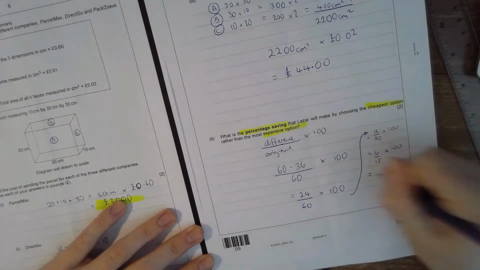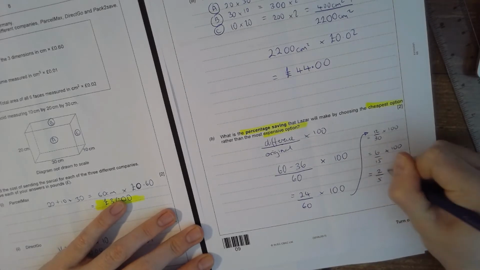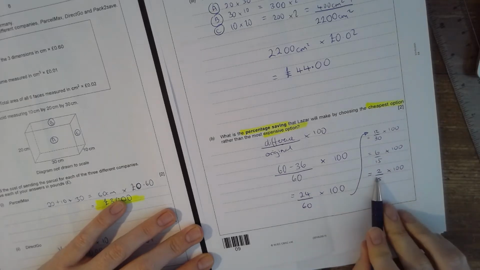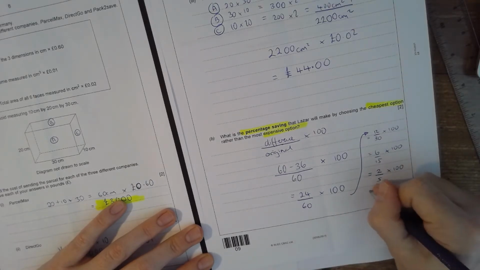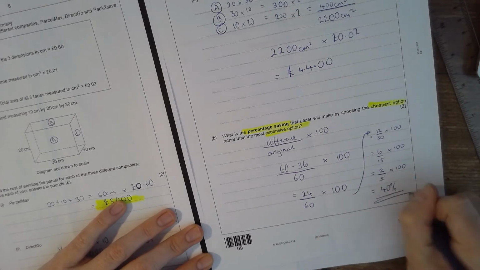And then 6 out of 15, both divisible by 3, so that would be 2 out of 5 times by 100. Now that, as a fraction, we should know what 2/5 is. 1/5 is 20%, so 2/5 would be 40%. Okay, so that would be 40% there.